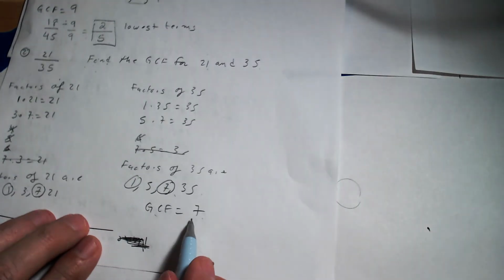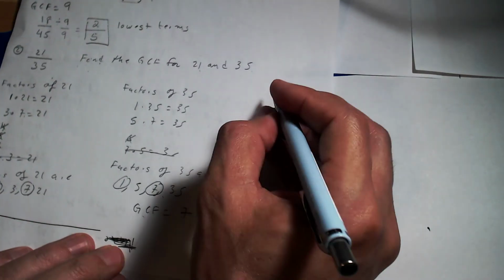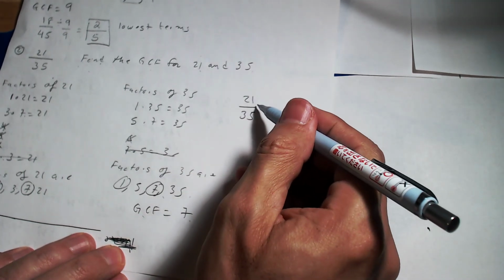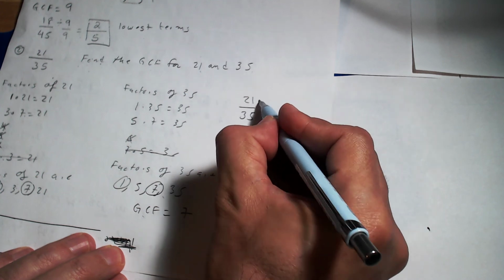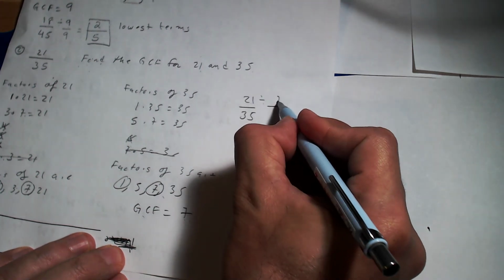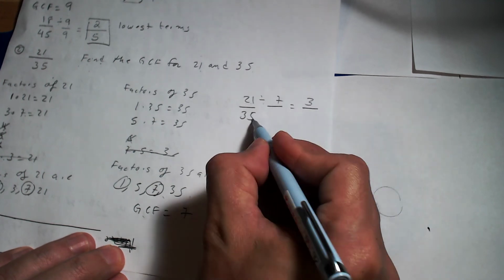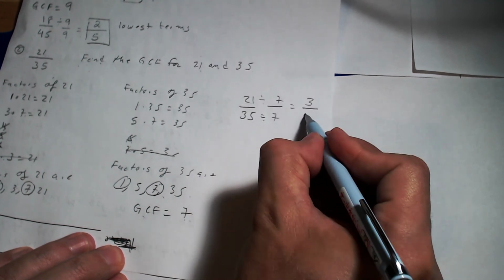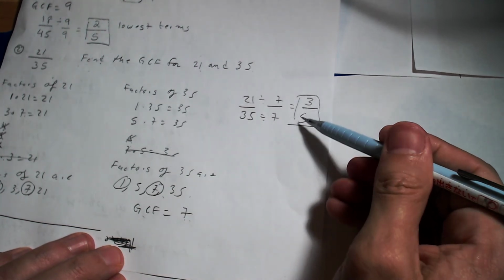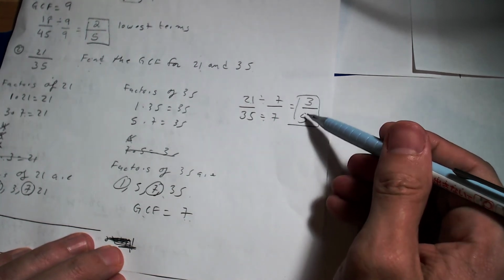So once I have this information here, so once I have the 7, what's my next step? So now you go back to your fraction and you go ahead and divide the numerator, 21, by the GCF, and likewise the denominator by the GCF. So then for this one, my answer would be 3 over 5.